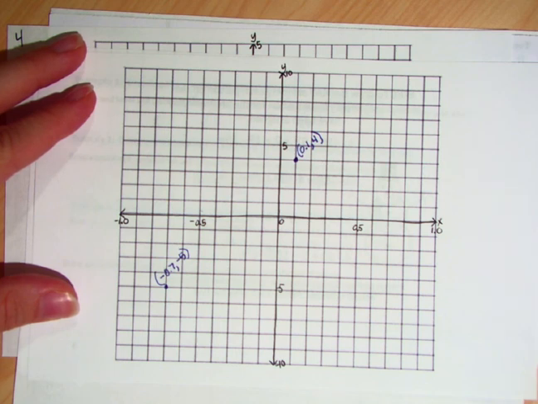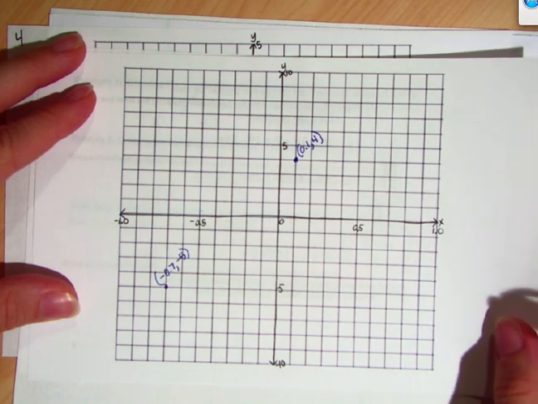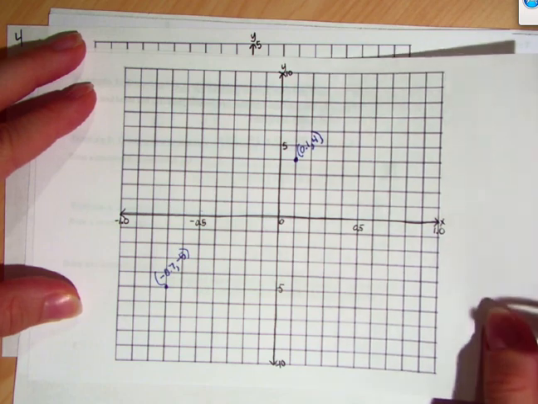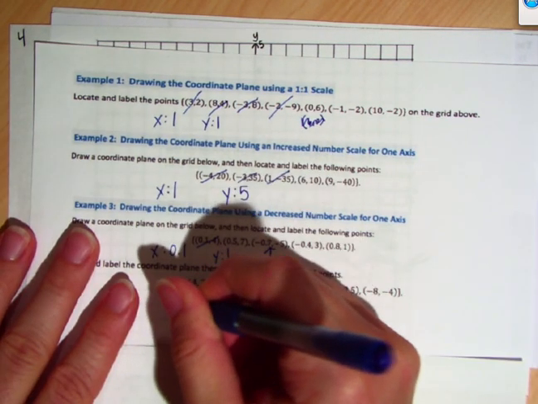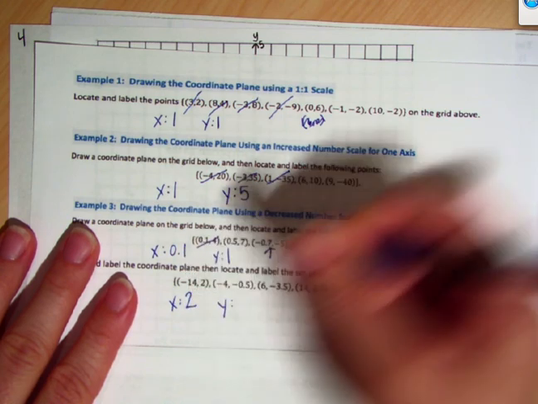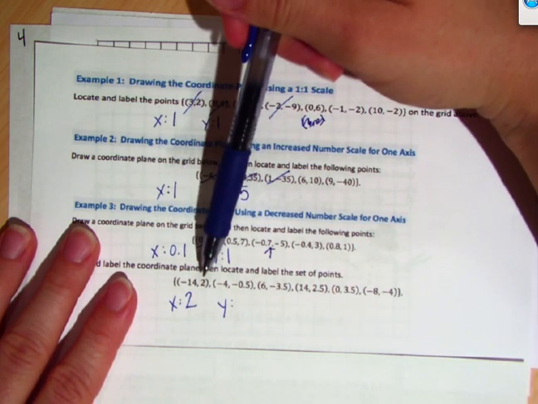I think I should go by 2s. So I'm not sure what else I could go by, because I can't go by 3s. That's just kind of weird, and I don't know that it would work out. Let's go by 2s on the x. So x can count by 2s, and y, let's count by 2.